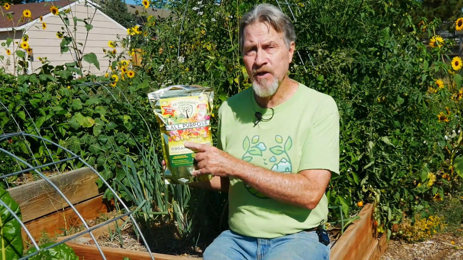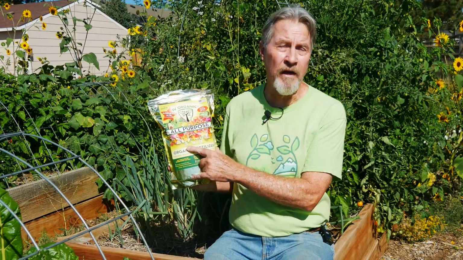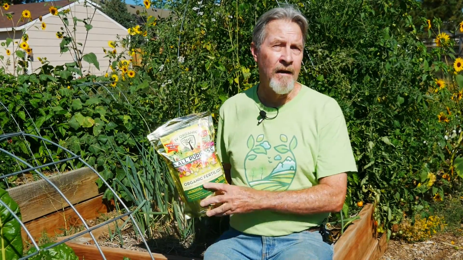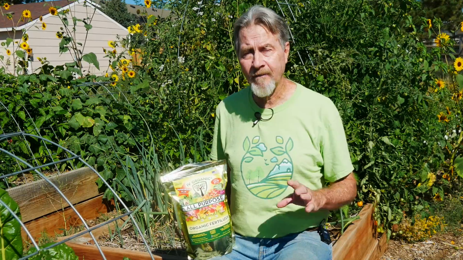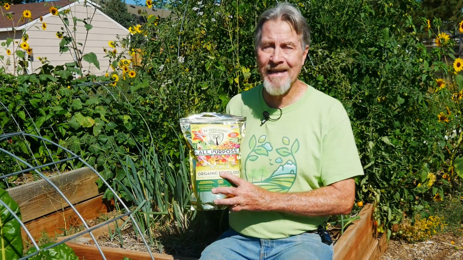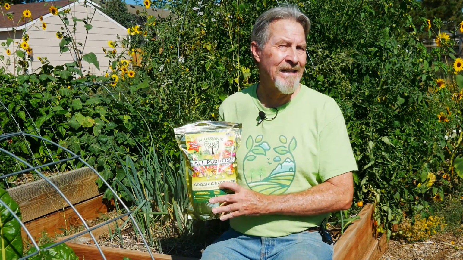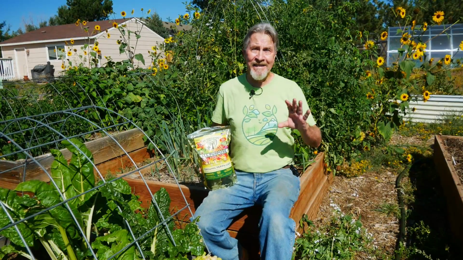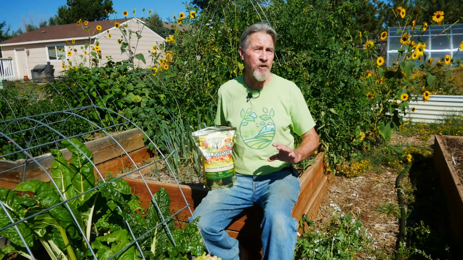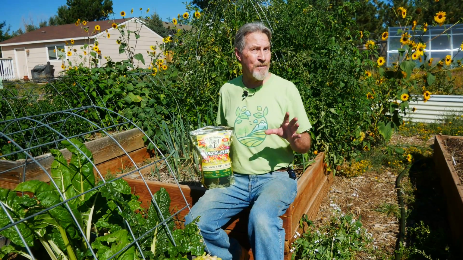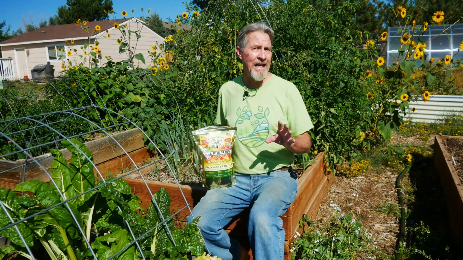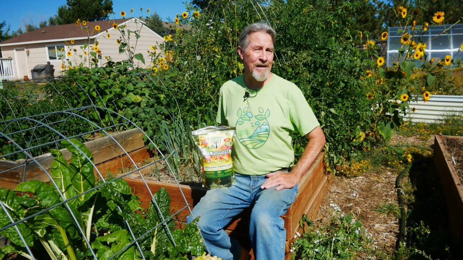There will be numbers on a bag of fertilizer, like this one, 3, 3, 3. So that means by weight, 3% of this bag is nitrogen, 3% is phosphorus, and 3% is potassium. If you have a 10, 10, 10 bag of fertilizer that weighs 100 pounds, 10 pounds of that bag will be nitrogen, 10 pounds will be phosphorus, and 10 pounds will be potassium. NPK are the 3 numbers that you need to know about for fertilizer.